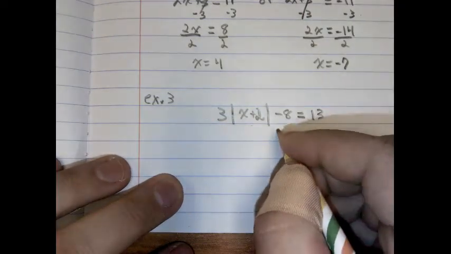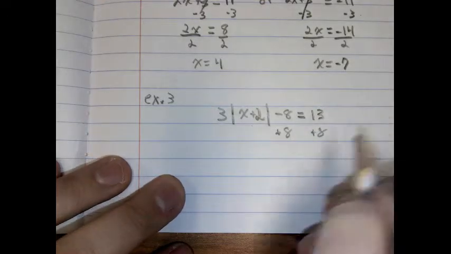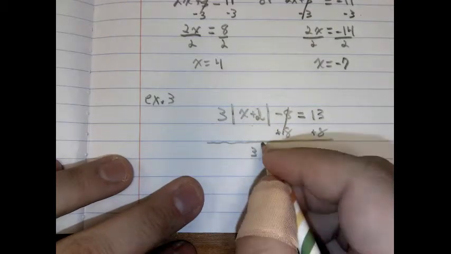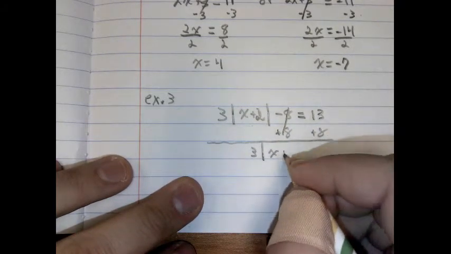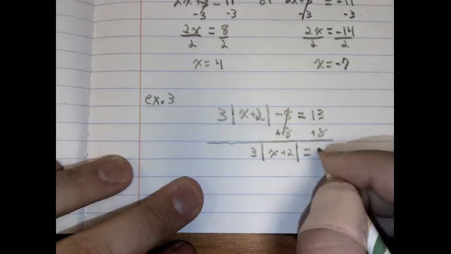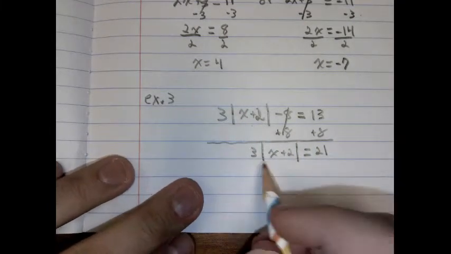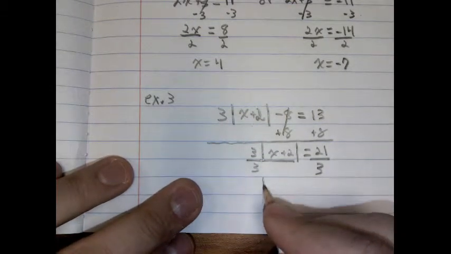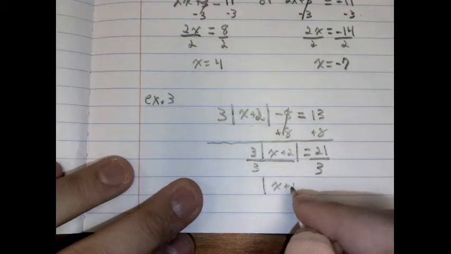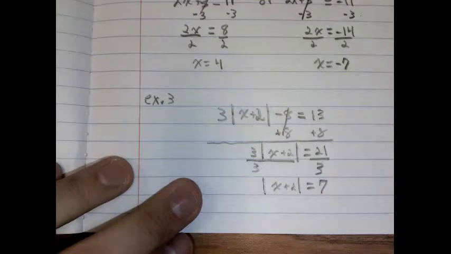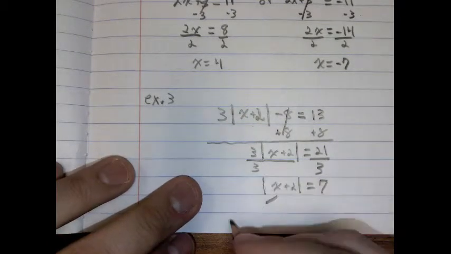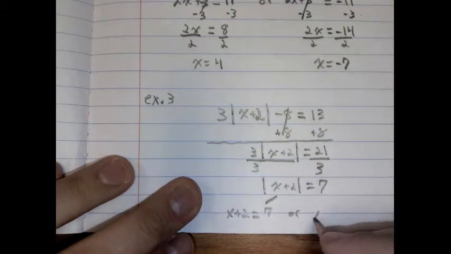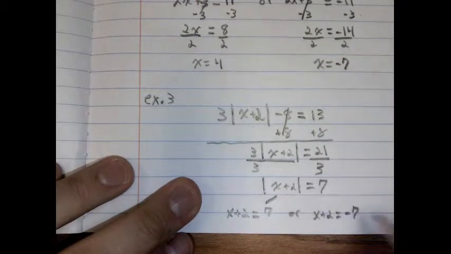So to solve this one, my first step is going to be to add 8 to both sides. Those cancel, and I'm left with 3 times the absolute value of x plus 2 equals 21. Then I can divide by 3 on both sides, and I'm left with the absolute value of x plus 2 is equal to 7. And then I can separate it into either x plus 2 equals 7 or x plus 2 equals negative 7.